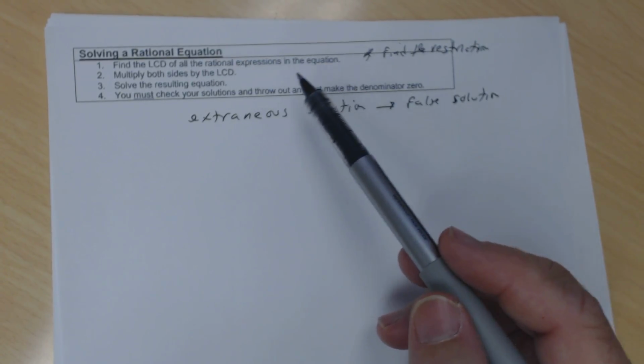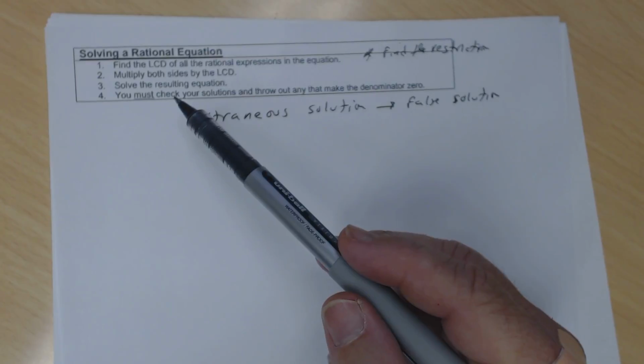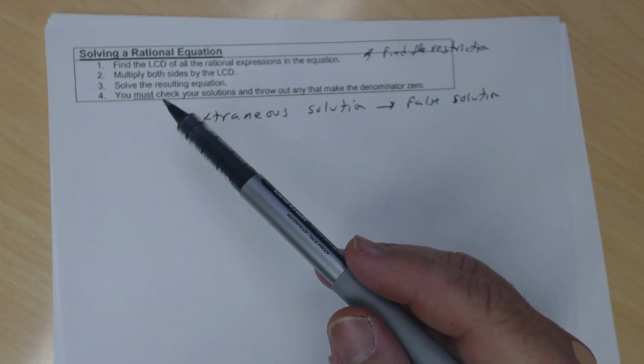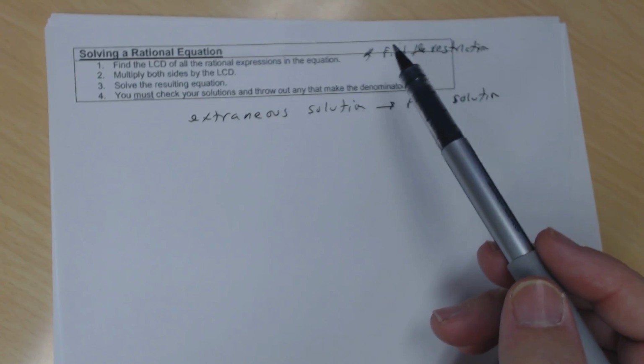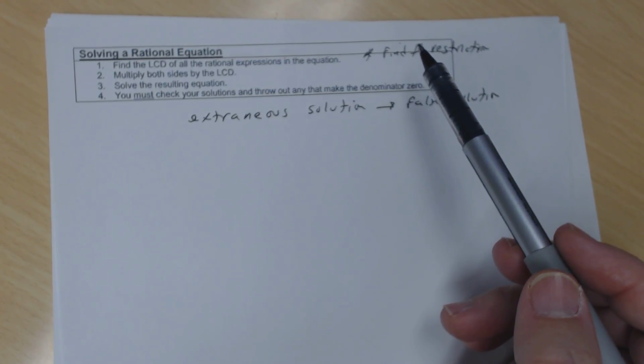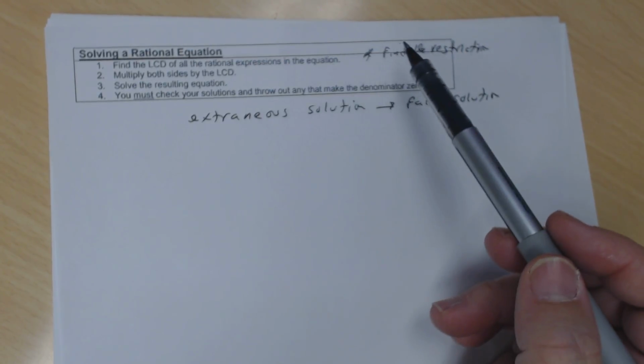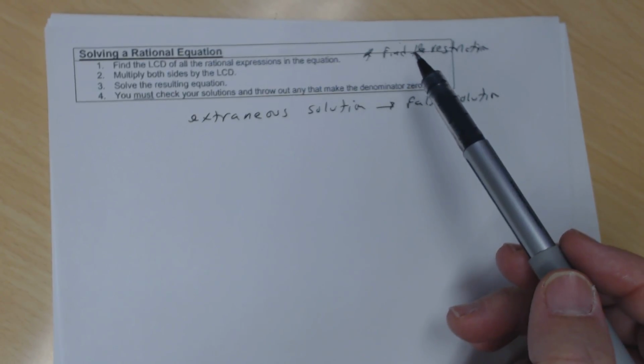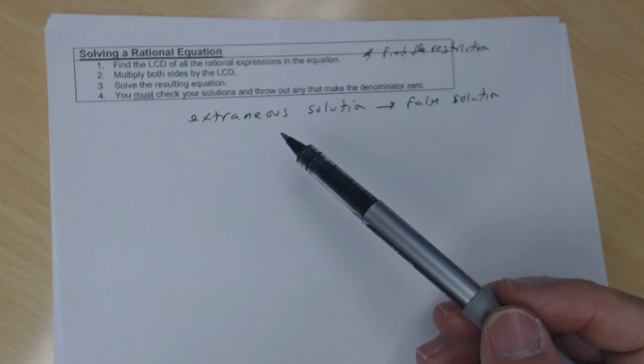That's to clear the denominators, to clear the fractions. And then you're going to solve the resulting equation. And then always check your solution. Always compare your solution with the restrictions, so that if any of the solutions you got was a restriction, you cannot use it.